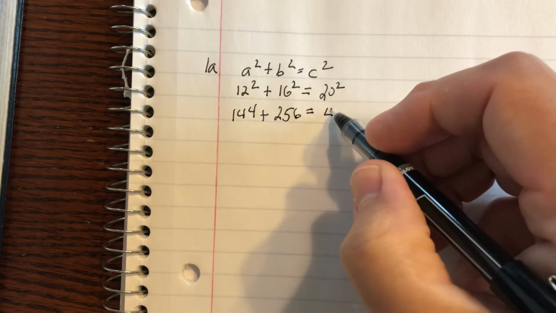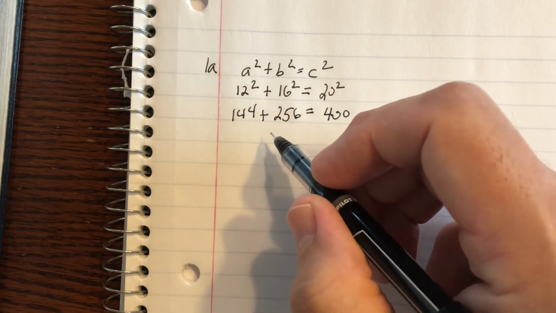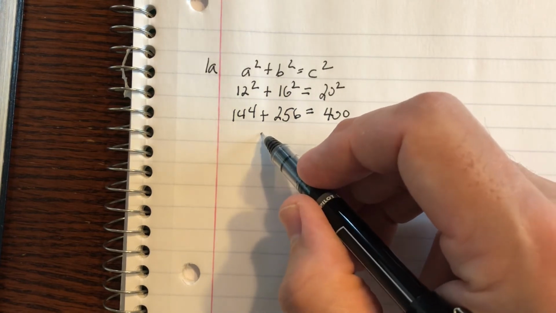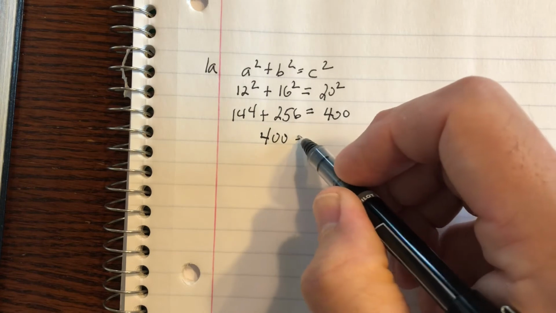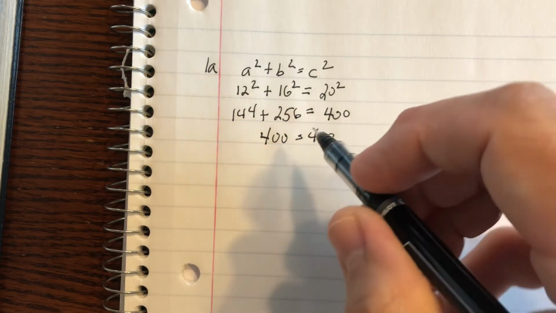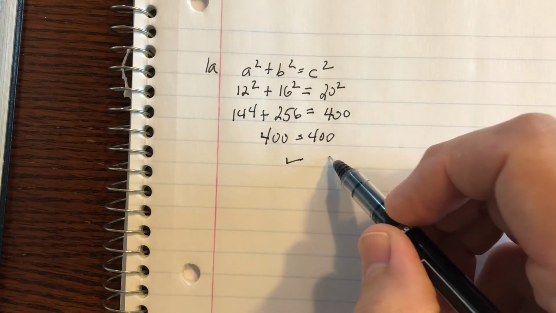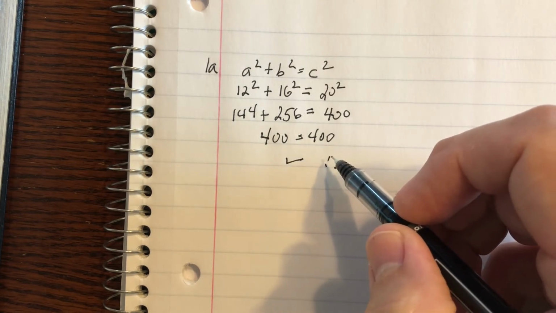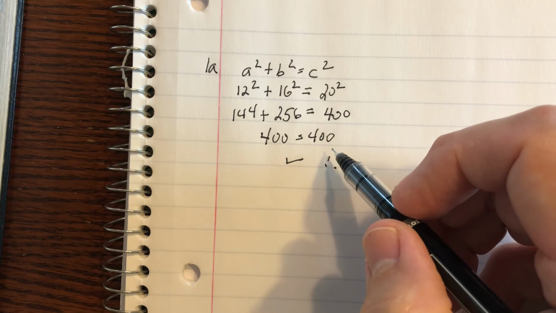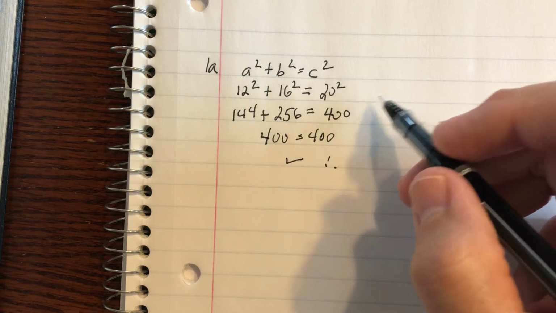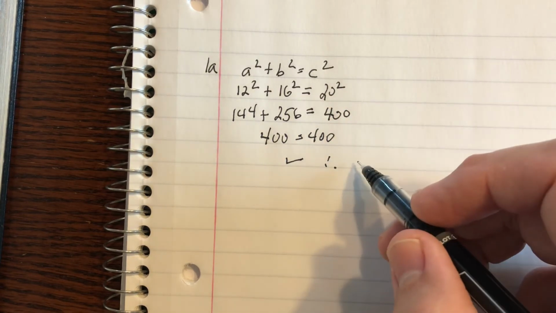Equal 20 squared, which is 400. Then 144 plus 256 is 400, and you can see I get the same number on both sides of the equation, so that checks out, and therefore my conclusion is that the triangle with these side lengths of 12, 16, and 20 is indeed a right triangle.